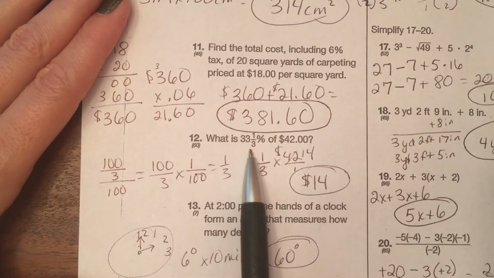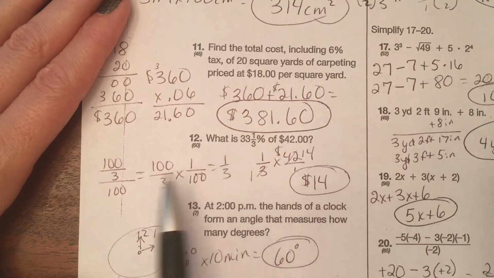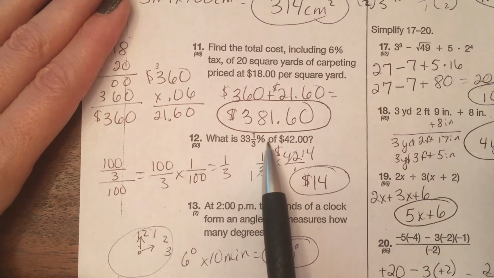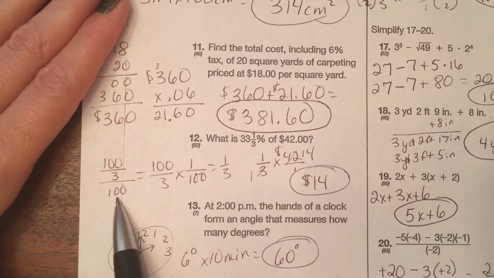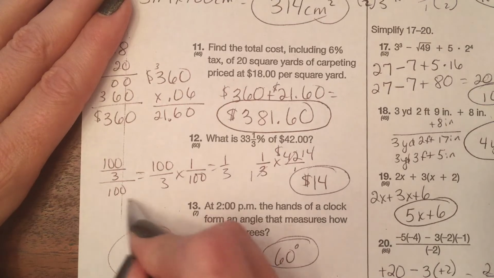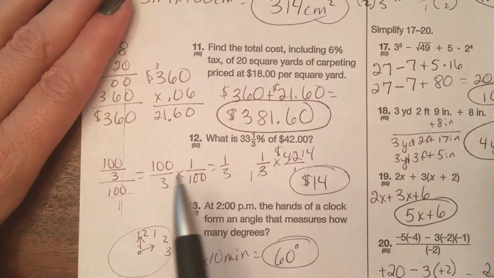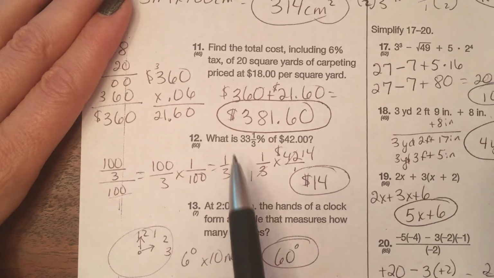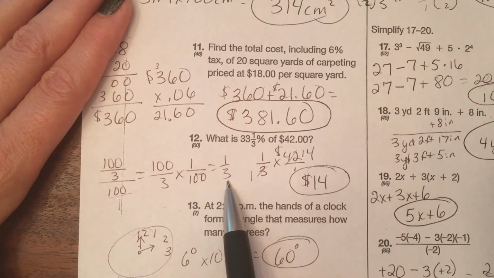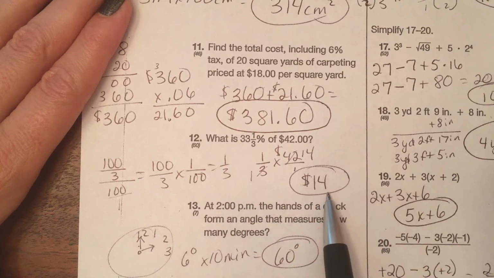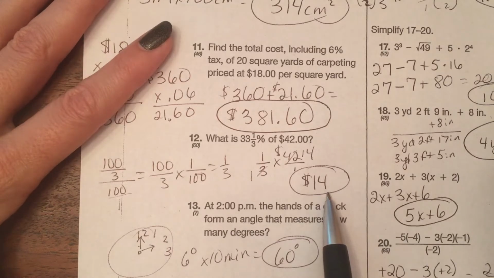What is 33 1/3% of $42? Okay, so what I did first was I made 33 1/3 into an improper fraction, 100 over 3. Now I want to get rid of the percent. That means I have to divide by 100. So I'm going to end up with one of these complex fractions, fraction divided by fraction, which means fraction times reciprocal. So 33 1/3% is the same as 1/3. 1/3 times $42 is $14 for my answer.